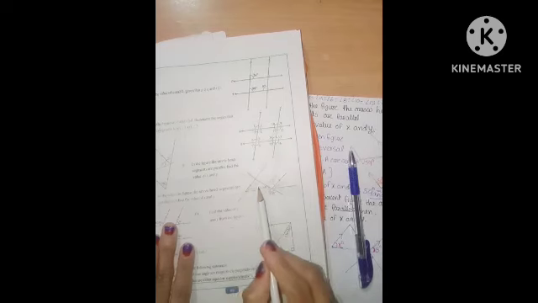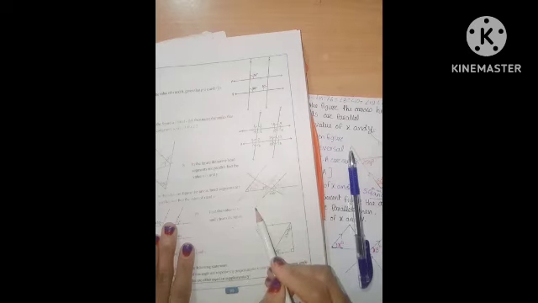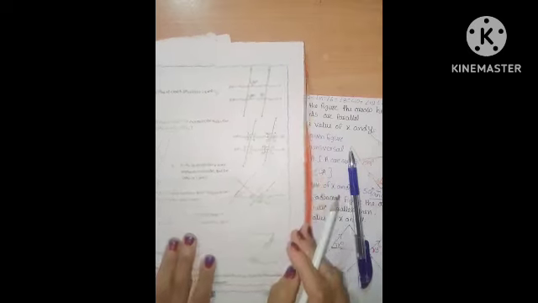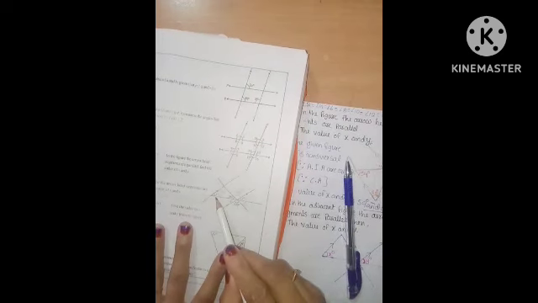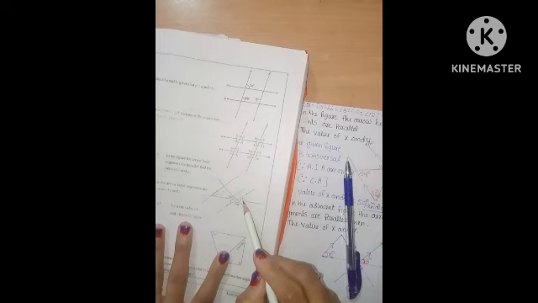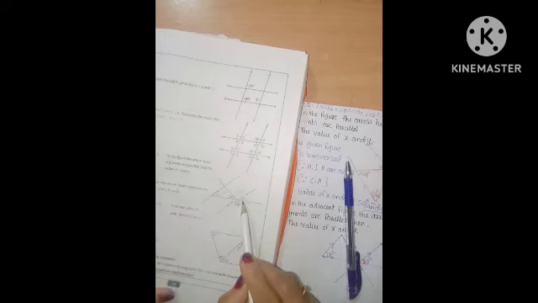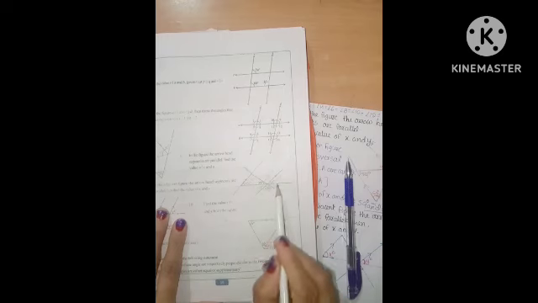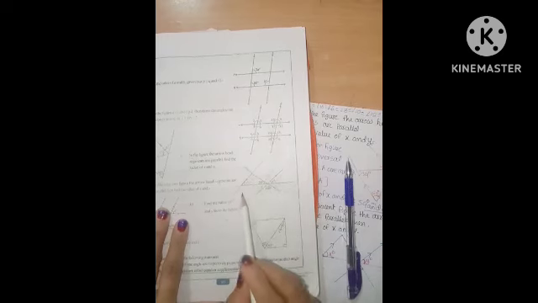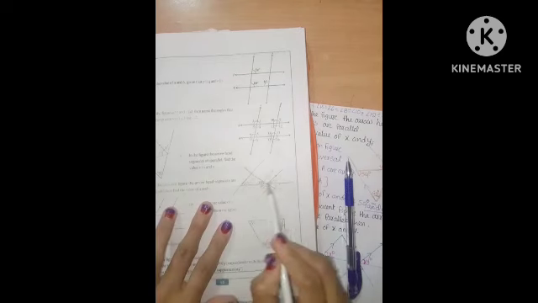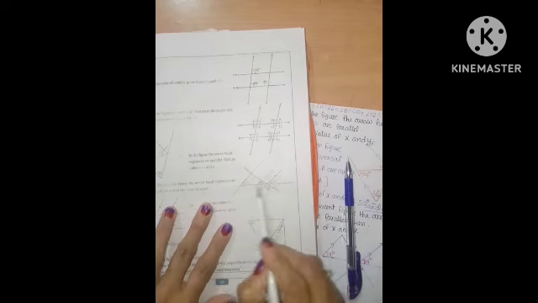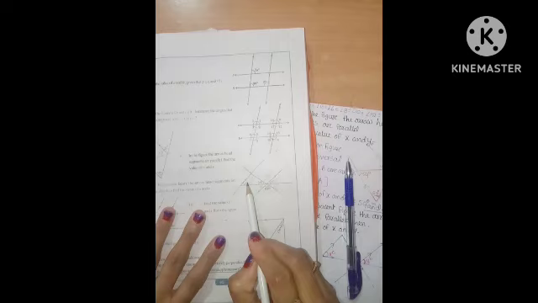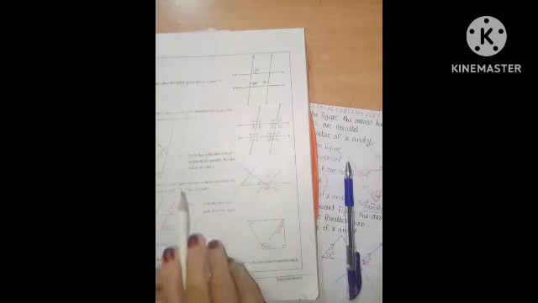Next, observe this one. These two are the parallel lines and this is the transversal line. This is the interior angle, this is the exterior angle. So these two are the corresponding angles, so x equal to y, both are equal. Here these two are on the same side of the transversal, one is interior and one is exterior, so that's why these two are the corresponding angles.